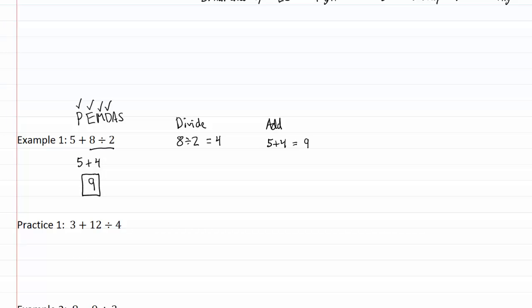So remember, as you're going through these, you want to look for parentheses, then exponents, and then multiplication and division as you read through the problem going left to right. And then lastly, we're going to look for addition and subtraction. So why don't you pause this video and try practice 1 now.